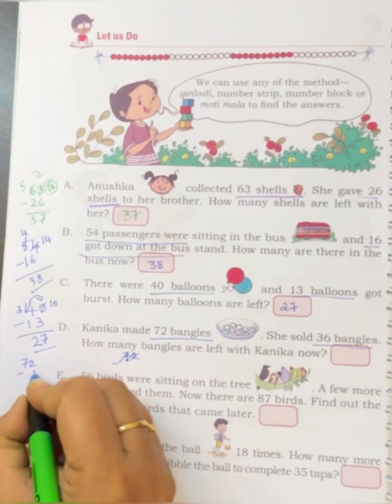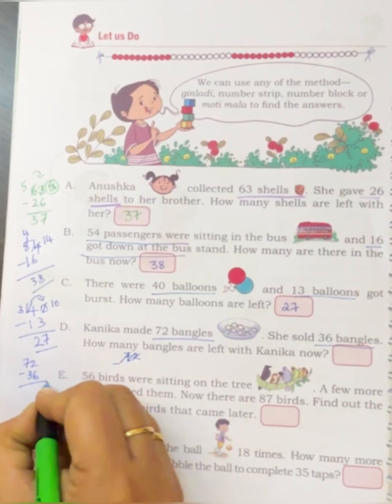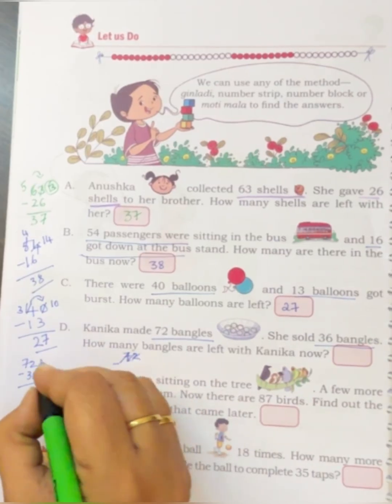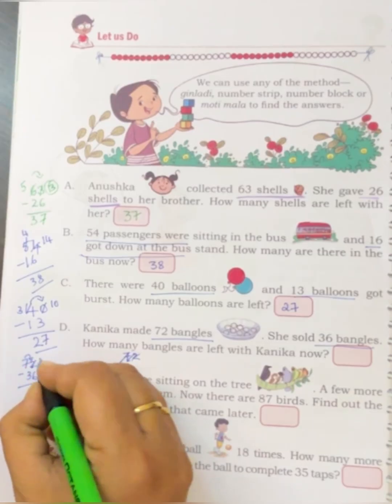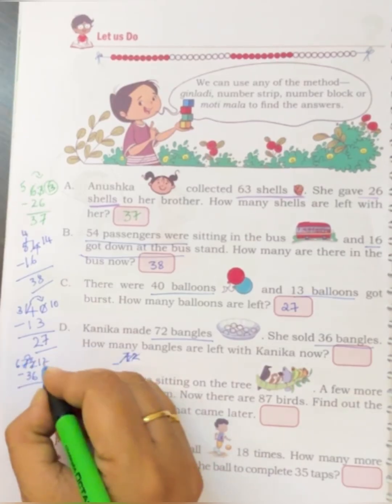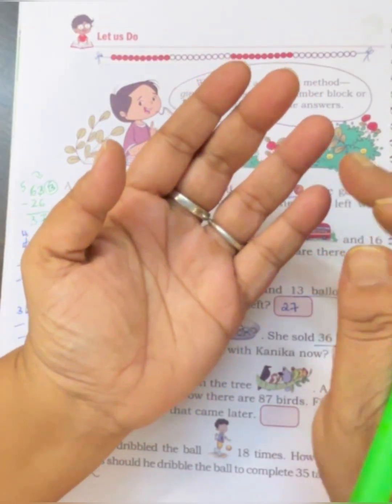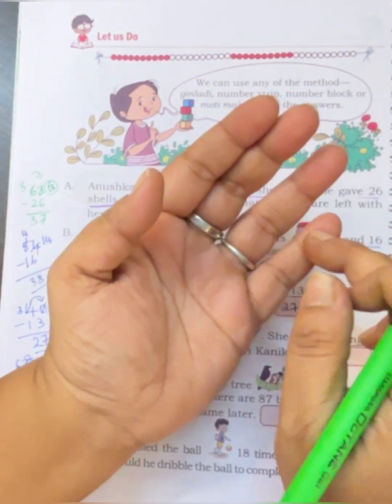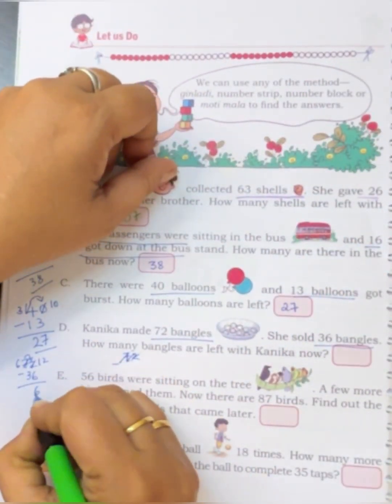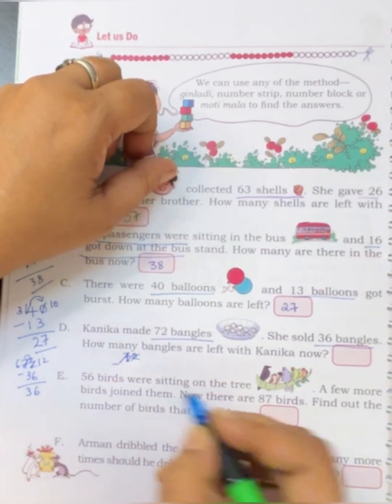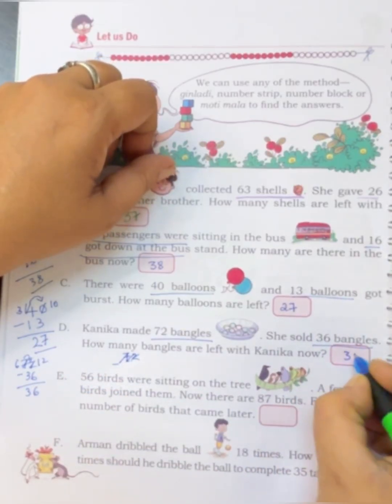72 minus 36. So, into 6 we cannot take out. So, we'll borrow. That becomes 12 and this becomes 6. 12 minus 6. Now, count from 6 up to 12. 7, 8, 9, 10, 11, 12. 6. 12 minus 6 is 6. 6 minus 3 is 3. So, that becomes 36 bangles.